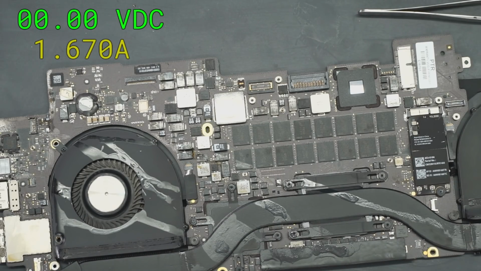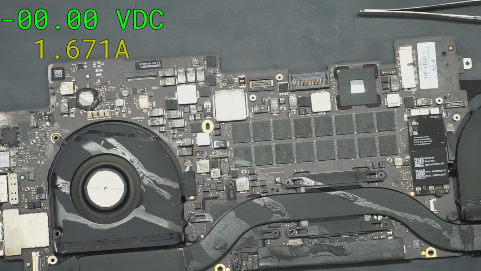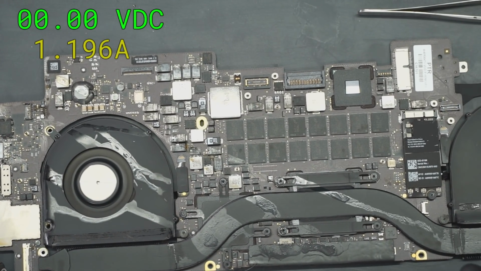All right, we're taking 1.6 amps and we're getting a fan spin. So it is turning on. Now, the next thing we have to do at this point, obviously, is clean up all the shit. Now, to be clear, I don't know if it's brain dead. It could be brain dead. I don't know that yet.